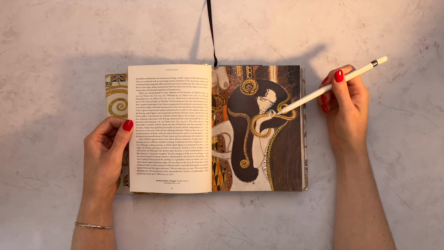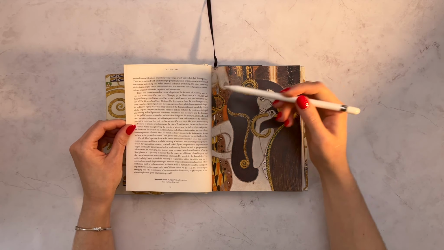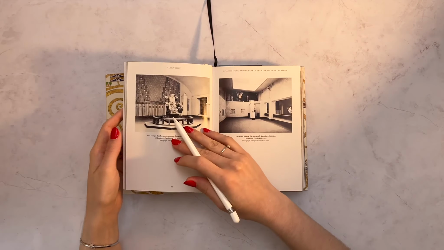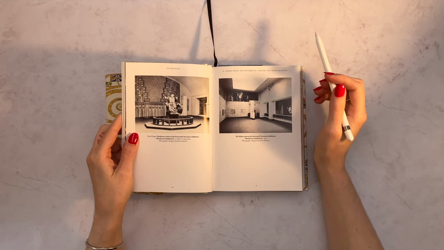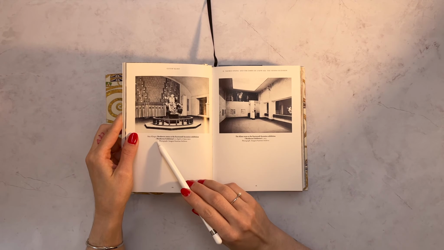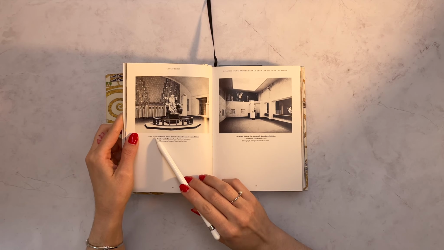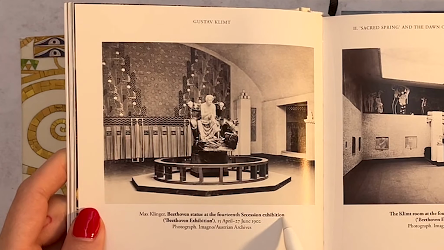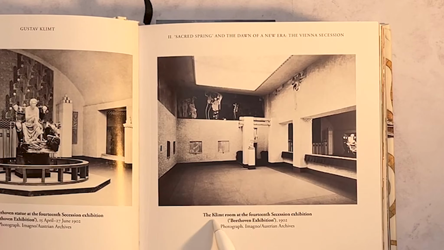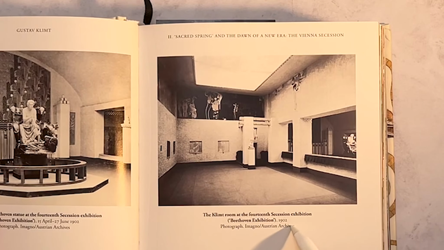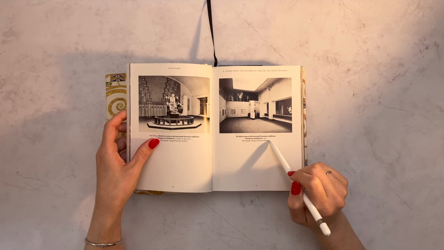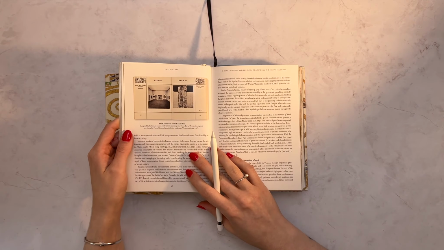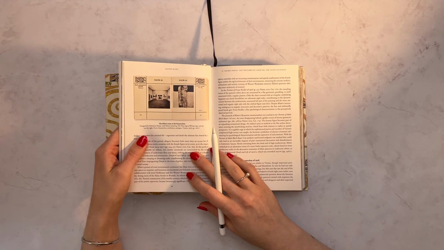This is the Beethoven Frieze, Gorgon. So here's Max Klinger's Beethoven statue at the 14th Secession exhibition, 1902. Here's the Klimt room at the 14th Secession exhibition, also from 1902. Another Klimt room.